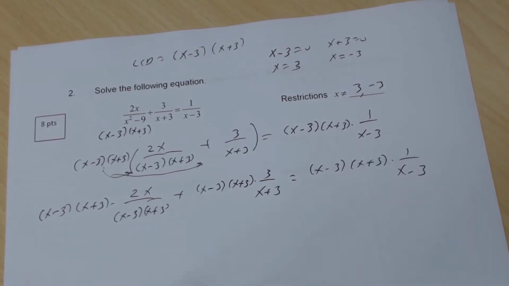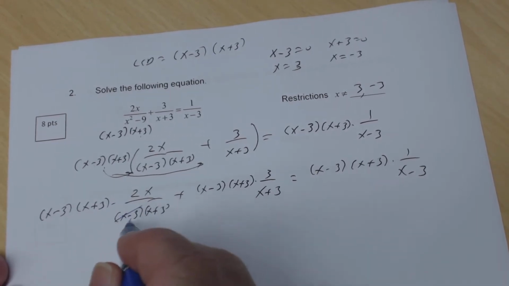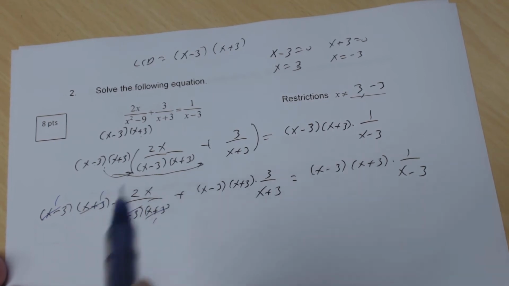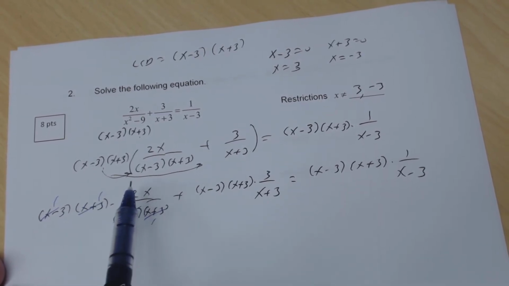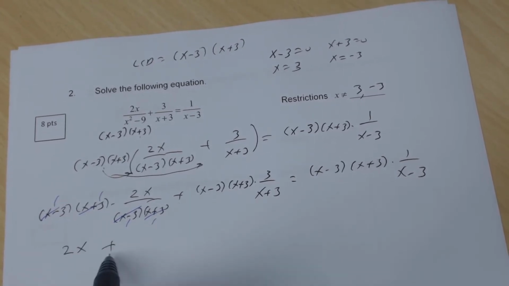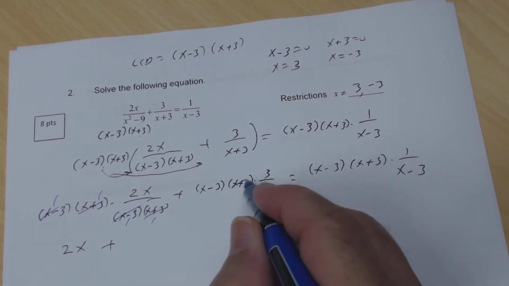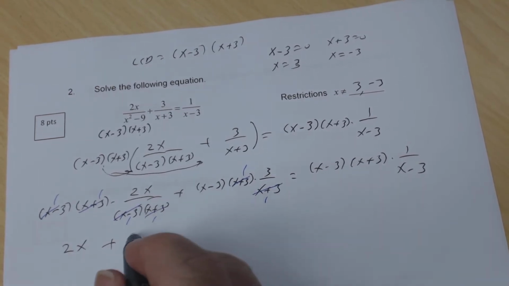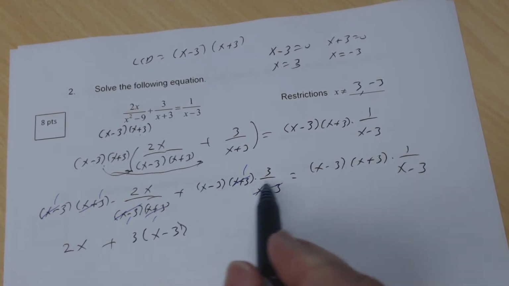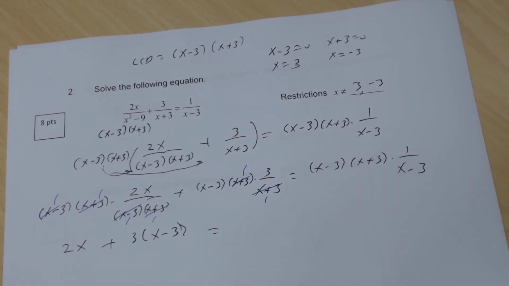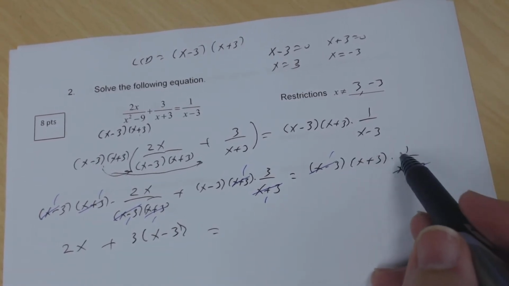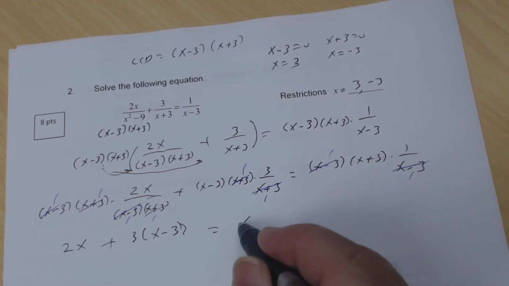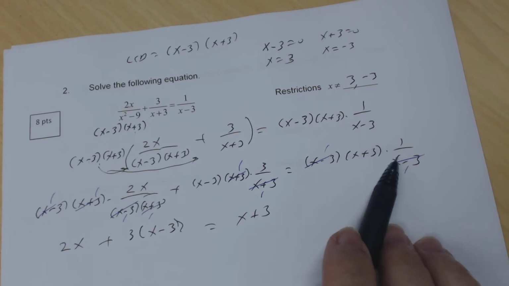Okay, so now the next step is to reduce. So notice that the x minus 3's divide out here, x plus 3's divide out here, so all you're left with is 1 times 2x. And so 1 times 1 times 2x is 2x. Plus, okay, and over here, the x plus 3's divide out, and you're left with 3 times 1 is 3, and then 3 times x minus 3. So that's what you're left with. This right here is this. And that's going to equal, and over here, the x minus 3's divide out, you're left with 1s in their places, so factors of 1, and you have 1 times x plus 3 times 1, which is just x plus 3. All right, so notice that this side right here is just this.